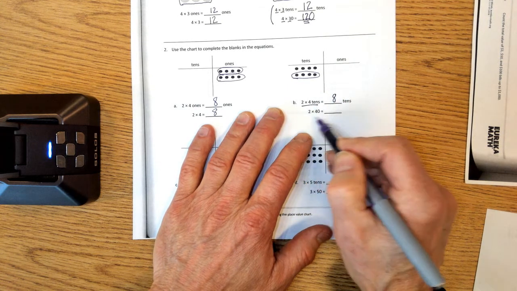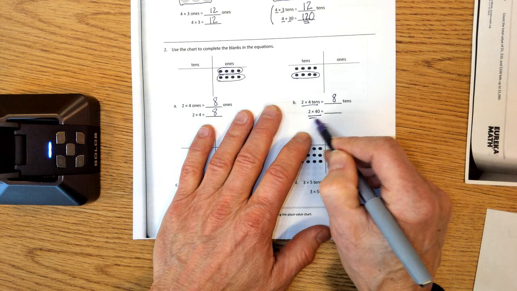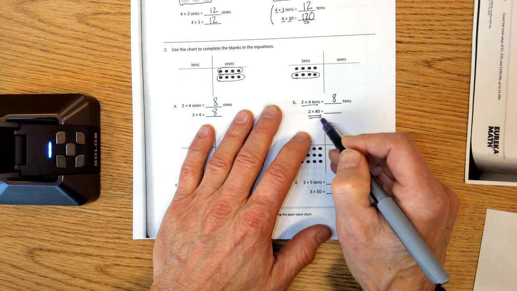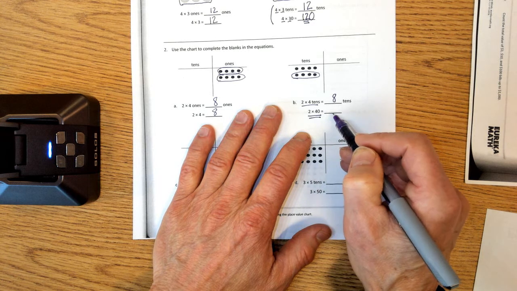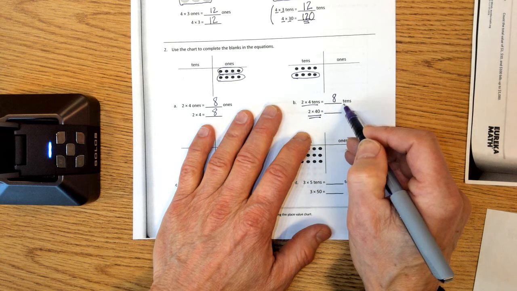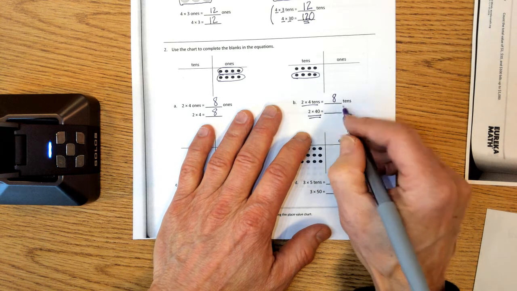And 2 groups of 4 tens can be said in a different way. It can be said as 2 times 40. And what is 2 times 40? 2 times 40 is the same value as 8 tens, which is 80.